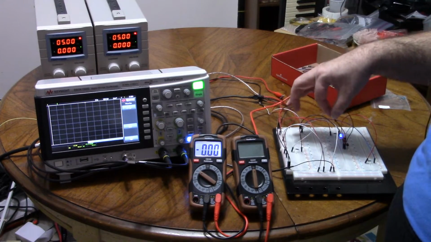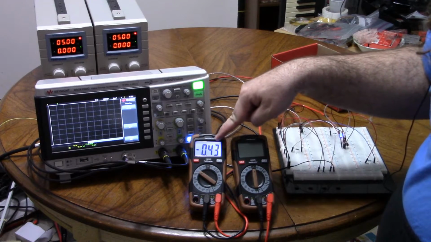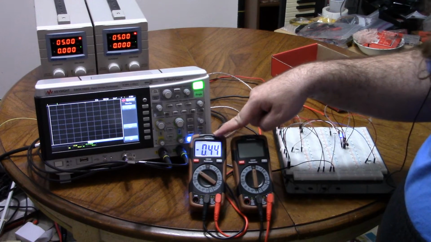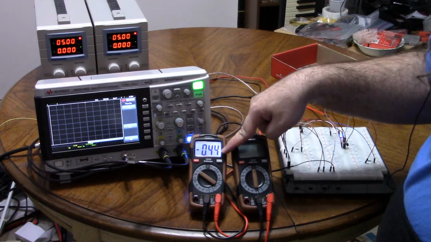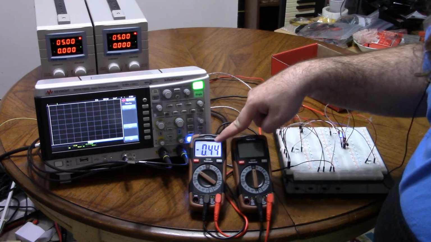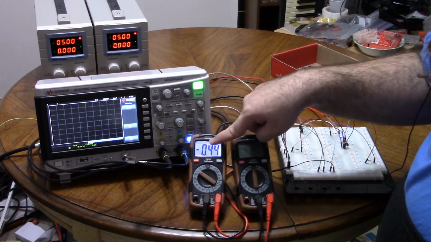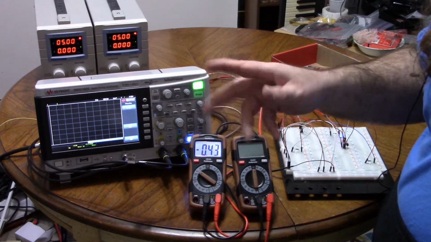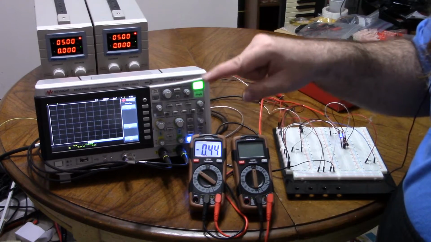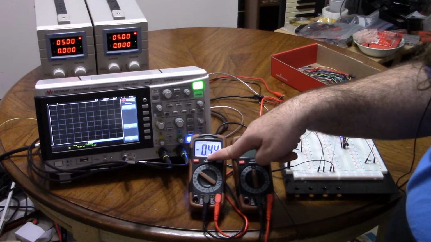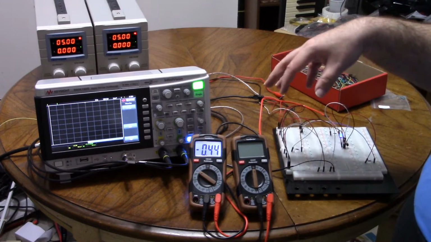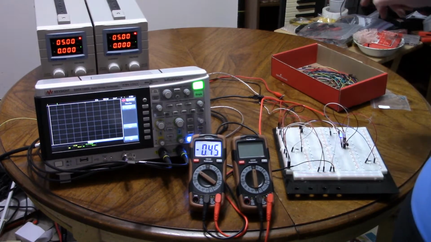But what about the base? If I measure at the base, I get minus 0.44 volts. So if we go minus 1 to minus 0.4, let's call it minus 0.5, we're getting about 0.5 to 0.6 volts, which is within a reasonable window for the voltage drop of the base to emitter junction. So it's negative by a little bit because of the voltage drop of this resistor over here.